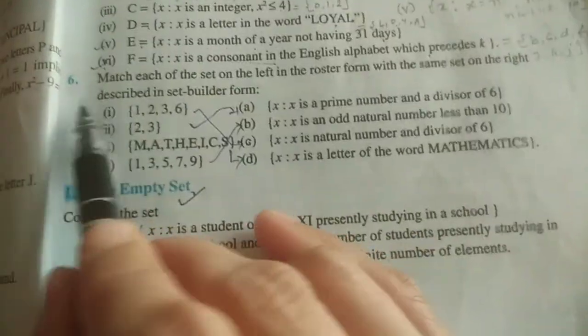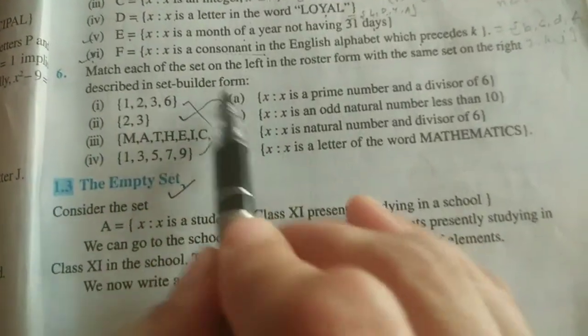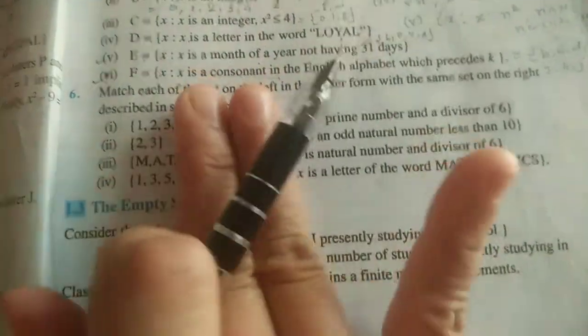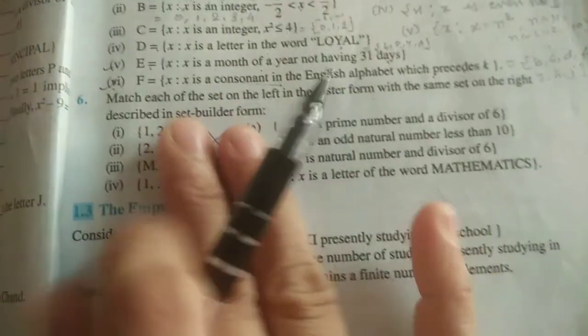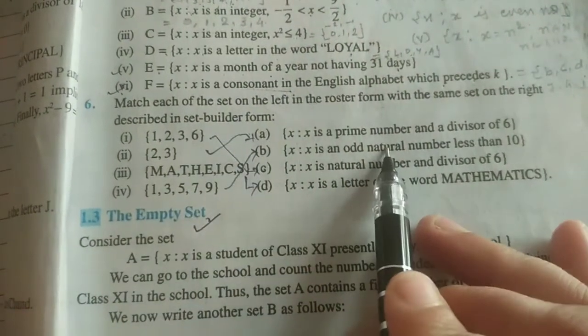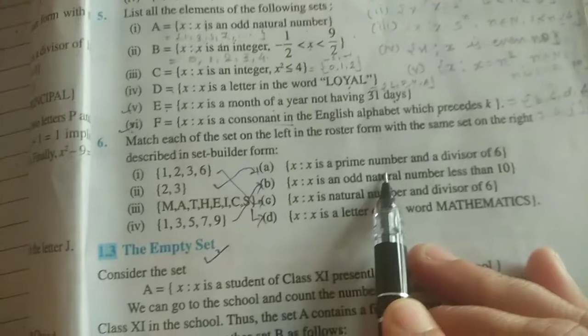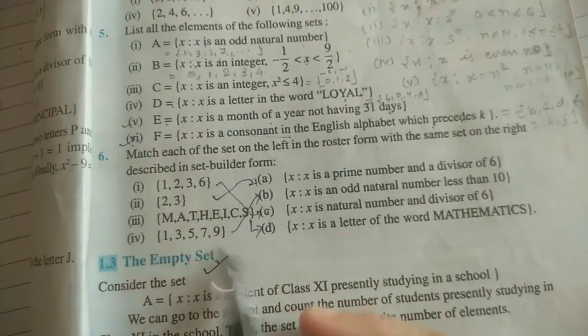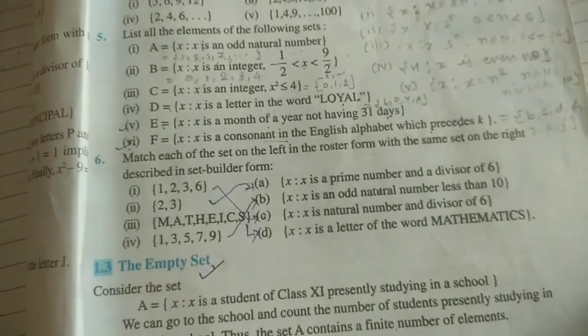Now question number 6 is match the following. Here the answer is there, but you have to solve by yourself. You can see which set will be following. Okay, so this is question number 6. I am not giving the solution of 6. The answer is given, but just verify it by yourself.